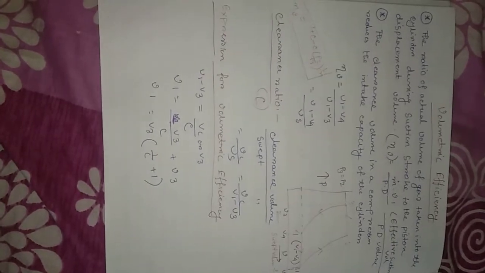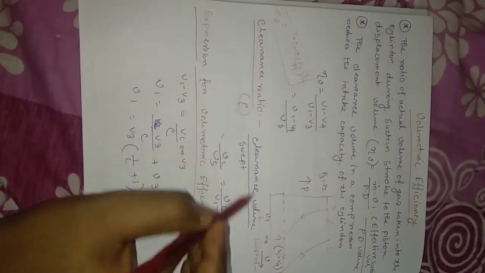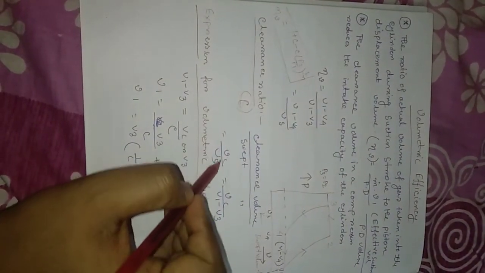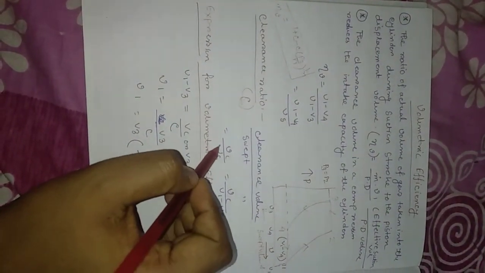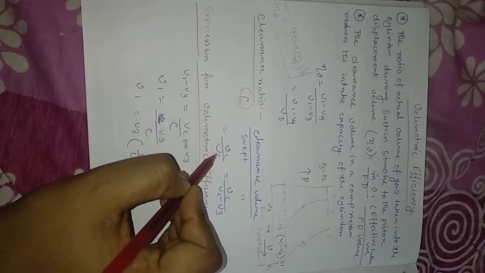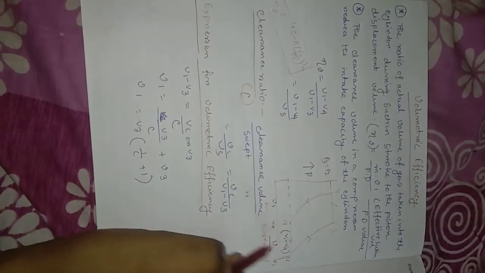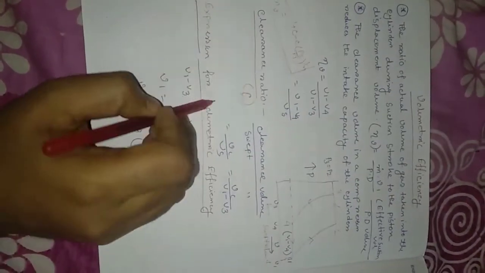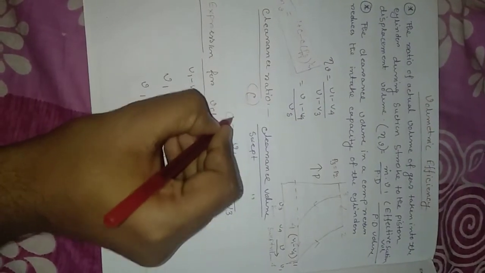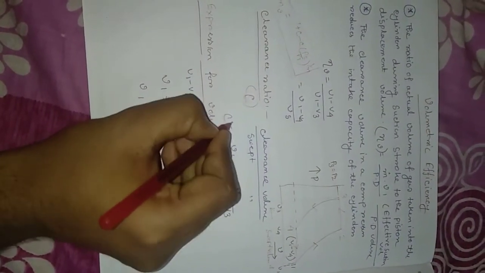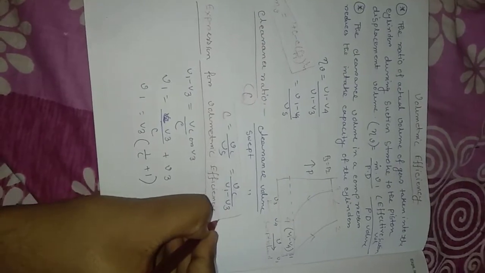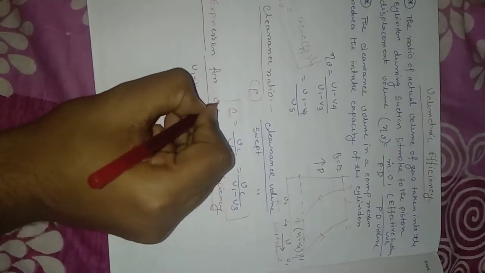Clearance volume is designated Vc, divided by swept volume Vs. You know that Vs is nothing but V1 minus V3. So you can also write C is equal to Vc divided by V1 minus V3, or Vc by Vs.